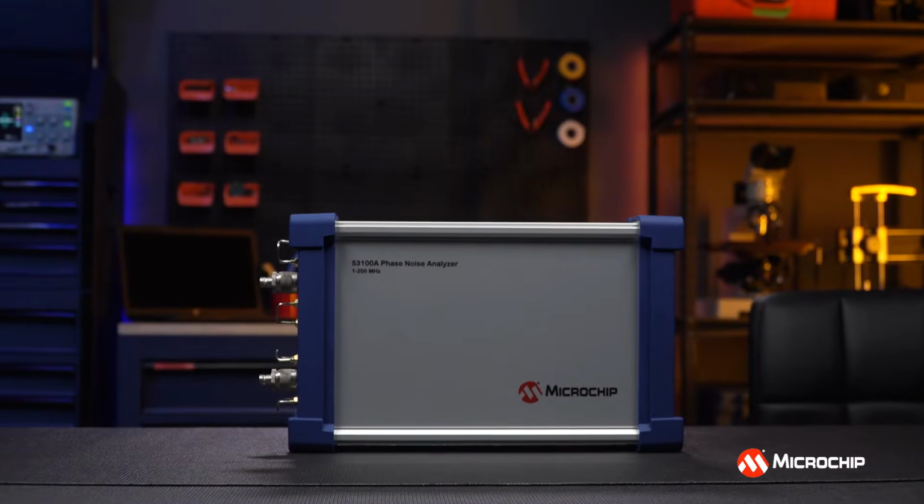Do you manufacture oscillators or clocks? Do you want to quickly run production tests in an automated test environment while getting multiple different data sets? Well, today, we'll be taking a look at the 53100 phase noise analyzer.